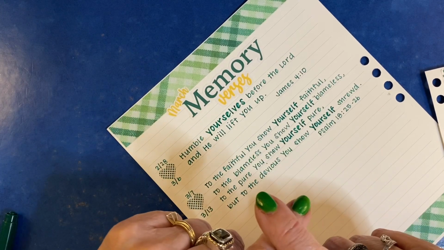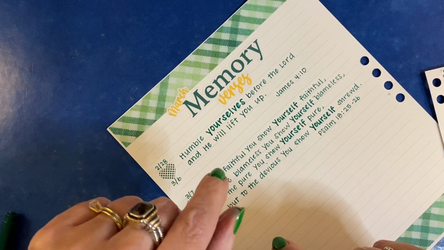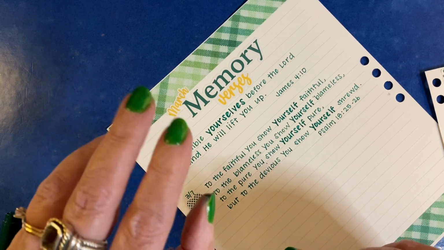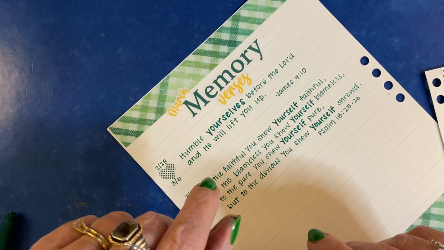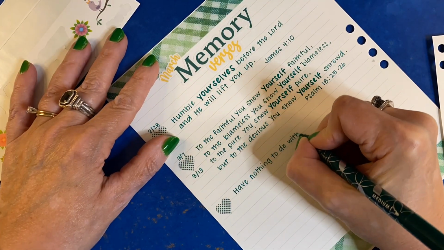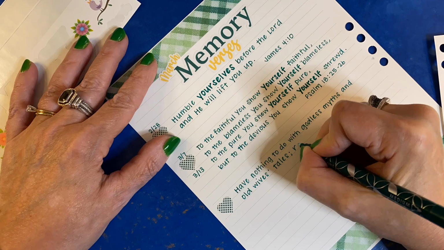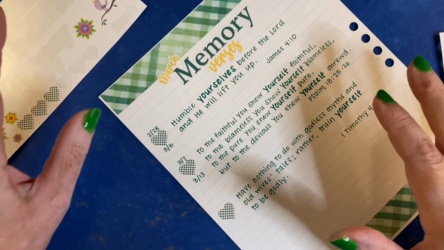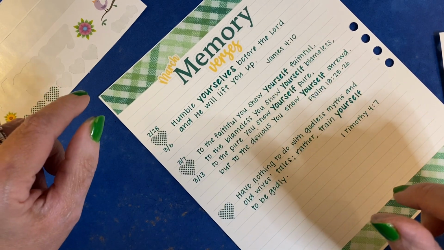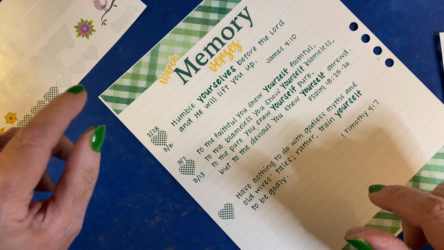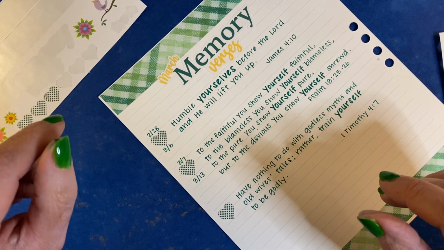Is 1 Timothy chapter 4, verse 7, and it is, have nothing to do with godless myths and old wives' tales. Rather, train yourself to be godly. The fourth verse is Proverbs chapter 13, verse 20. Wise friends make you wise, but you hurt yourself by going around with fools.